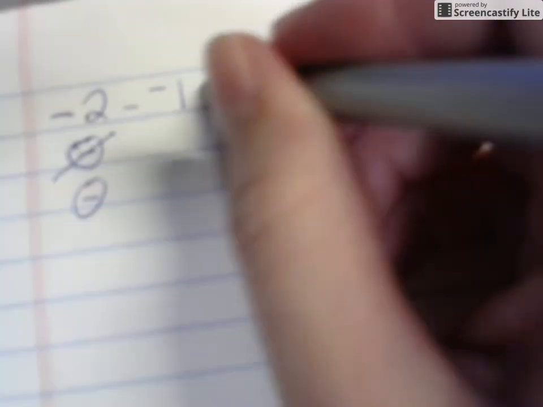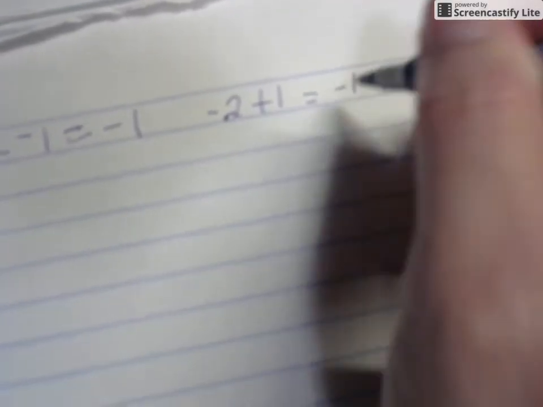Another way that I can represent these subtraction problems, I could use my counter chips. I could have 2 negative counter chips or 2 red chips, and I'm going to take away a red chip. I'm taking away a negative. I take that away, I'm left with just 1 negative, so that would equal -1. Okay? That's going to show you how you rewrite it to -2 plus 1. -2 plus 1 gives you -1.